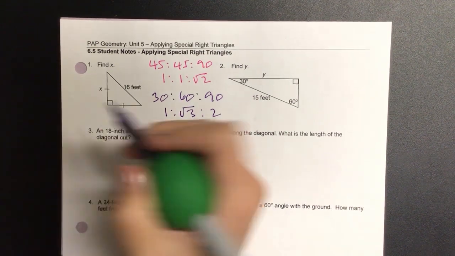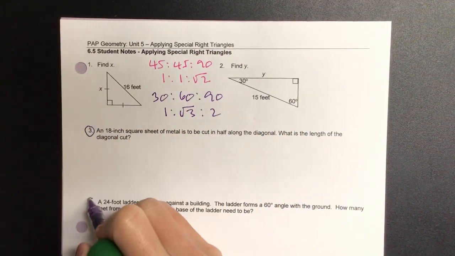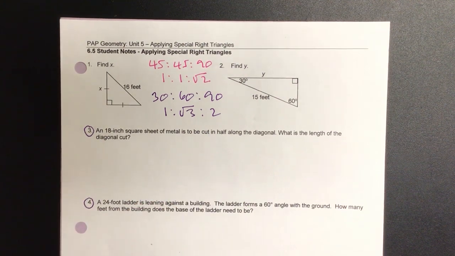So I want to look at number 3 and 4 only. All right, Reese, let's read number 3.